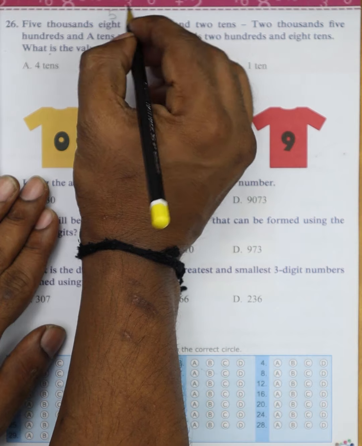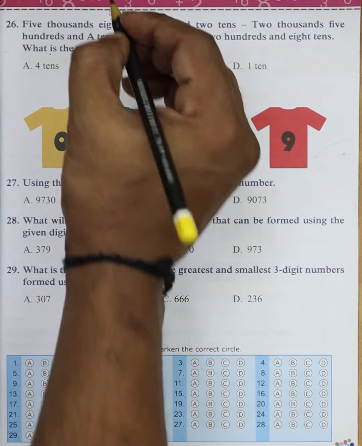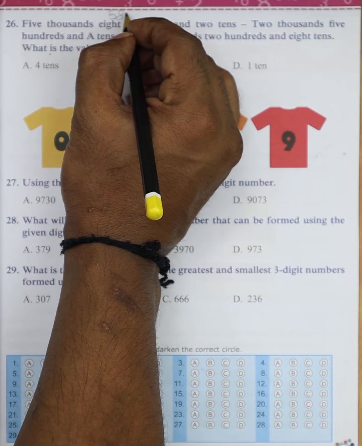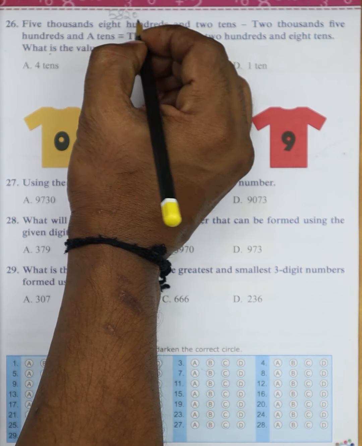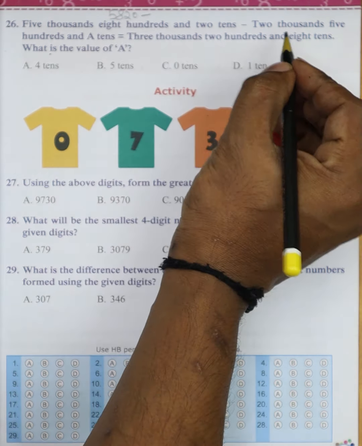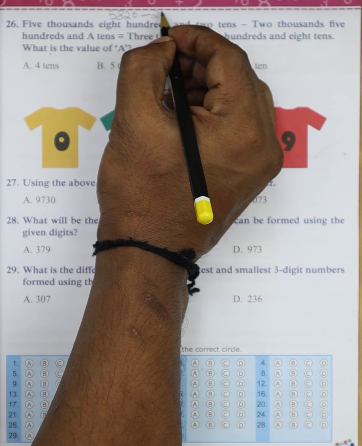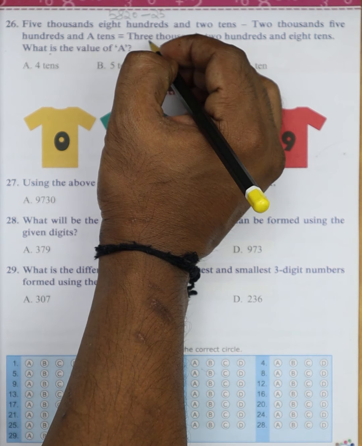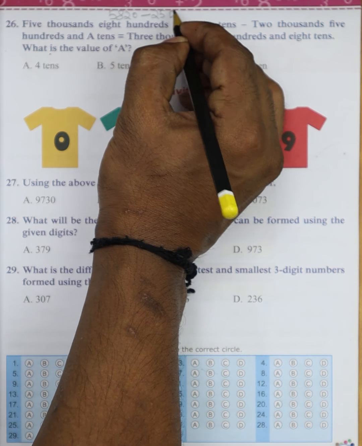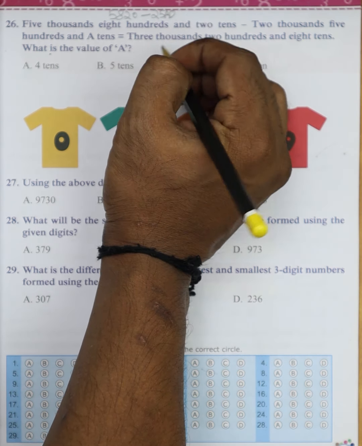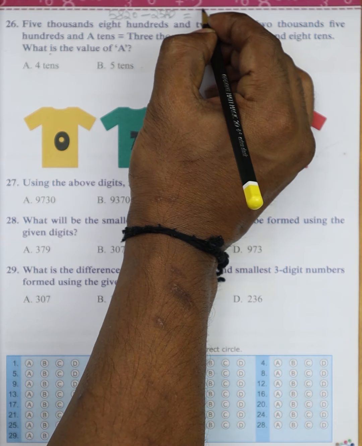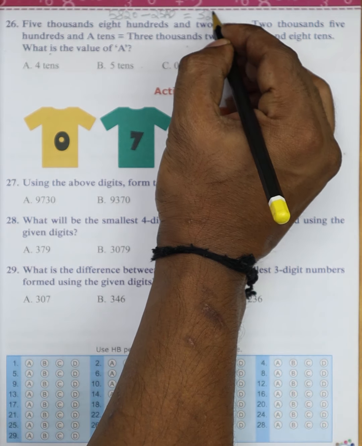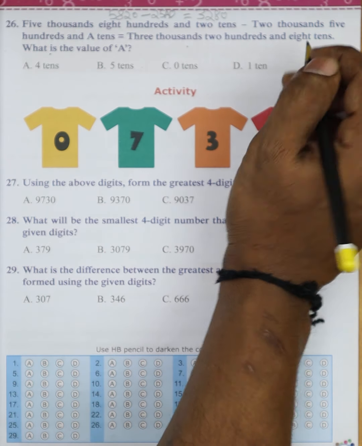Let's put this as A equals 3,208 tens, right?